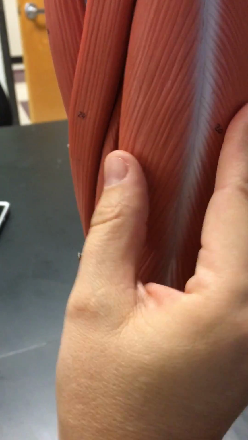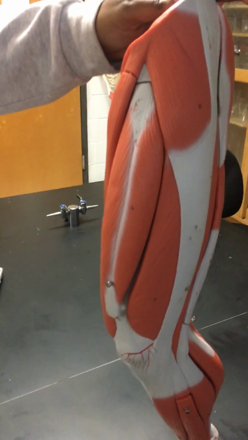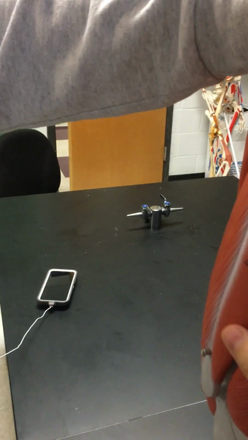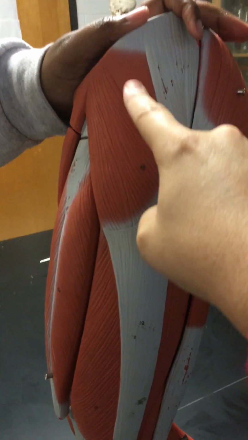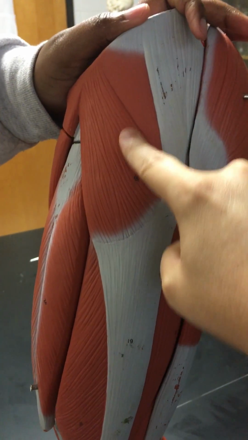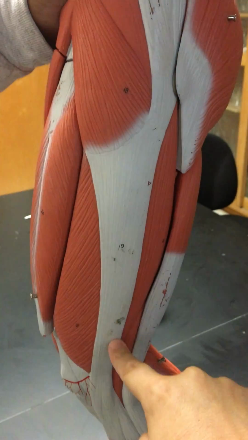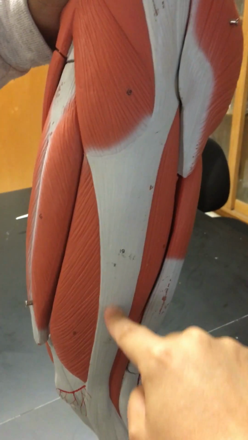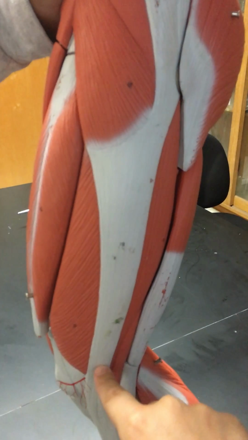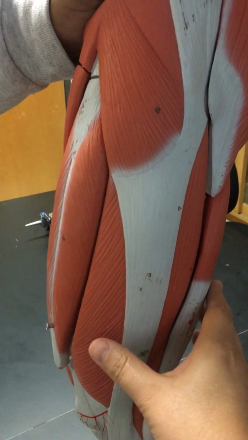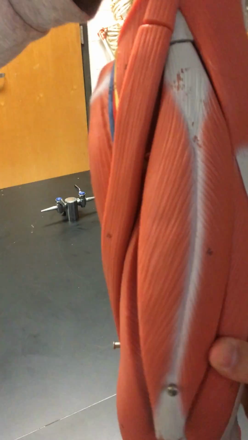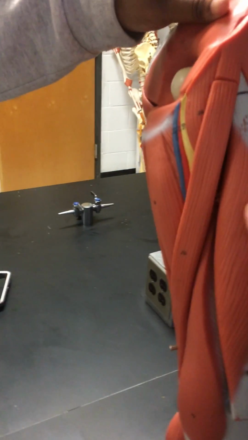So, all right, now we're going to go to the lateral side, and on the lateral side you see this muscle here. This muscle is called the tensor fasciae latae, and then this band here is called the iliotibial band, or some people call it the iliotibial tract, okay? So that's what that is right there. And we're going to move this medially because I want to show you a couple of the medial muscles here.